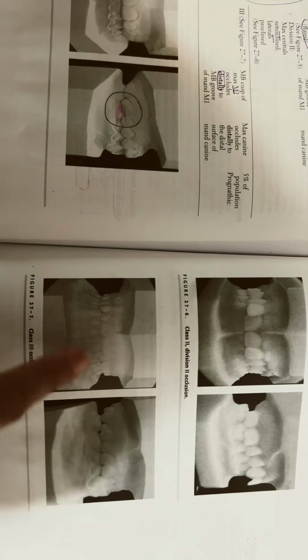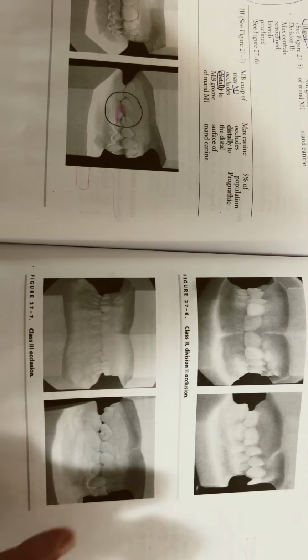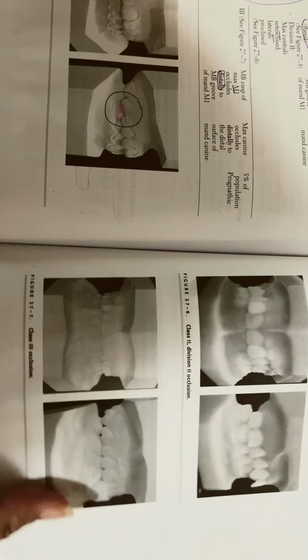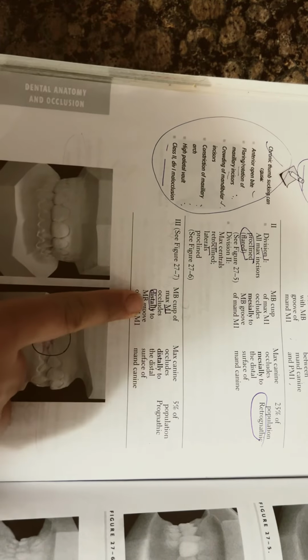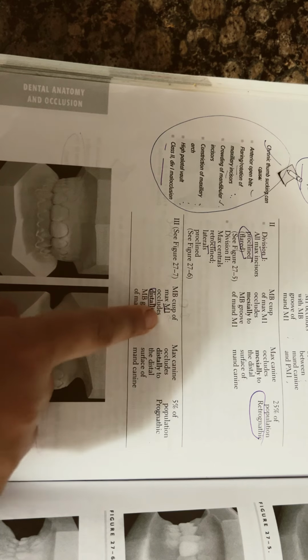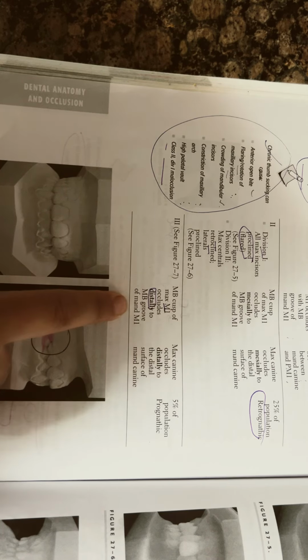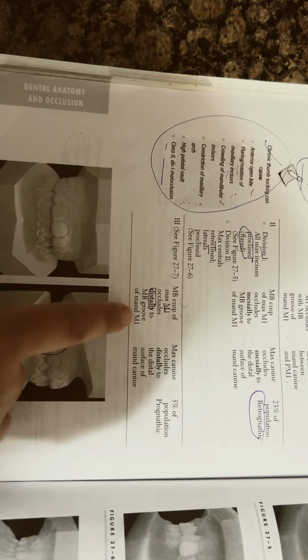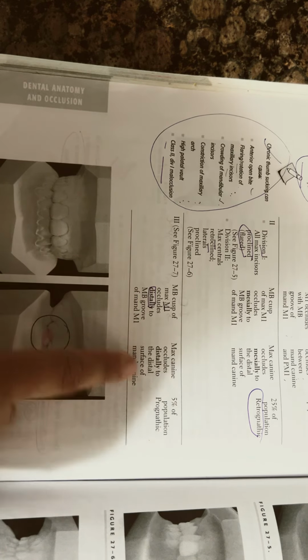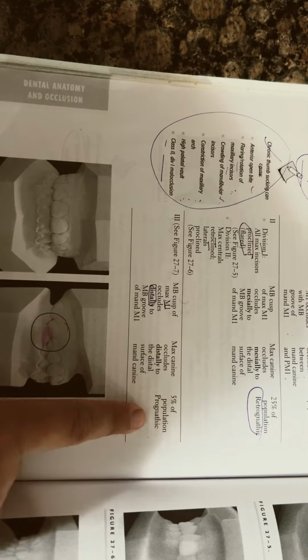See this picture in Class 3: the maxilla is like this and the mandible is proclined. So it will be distal. Remember the word distal for 3, okay? The mesiobuccal cusp of the maxillary first molar occludes distal to the mesiobuccal groove of the mandibular first molar, and the canine is also distal, and it is in 5% of the population.